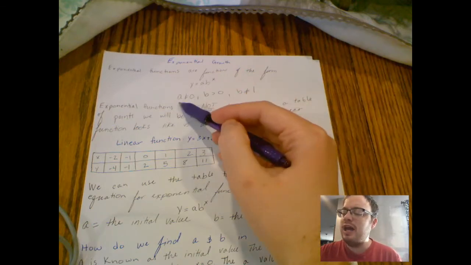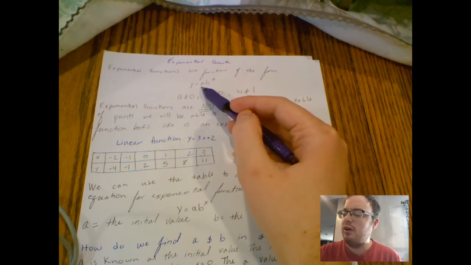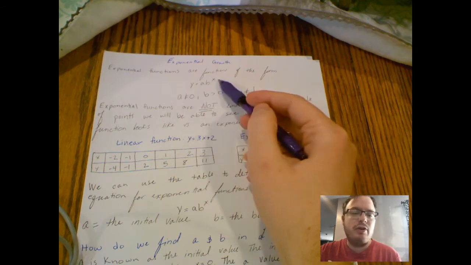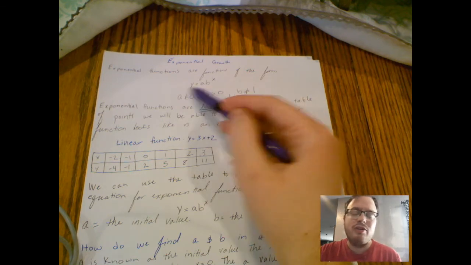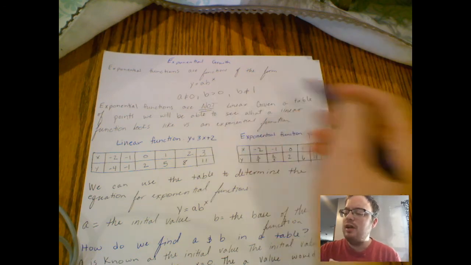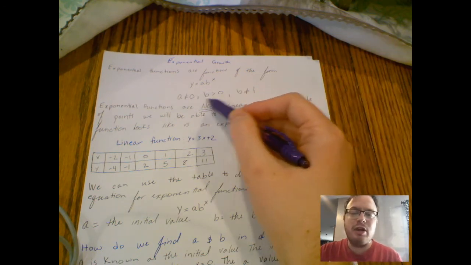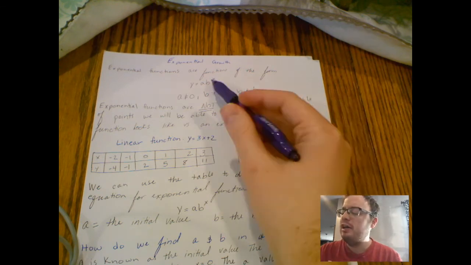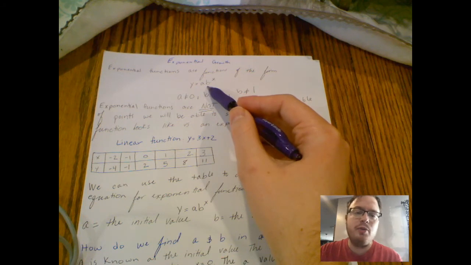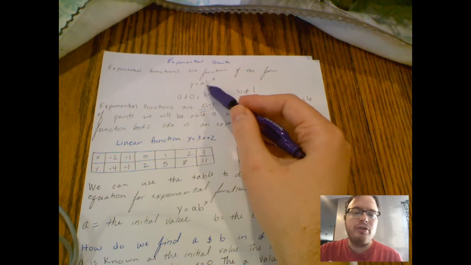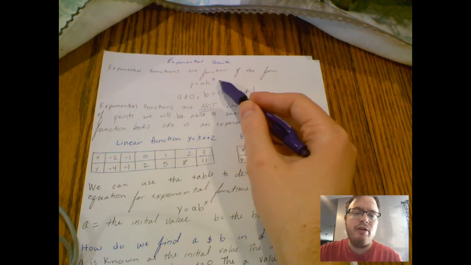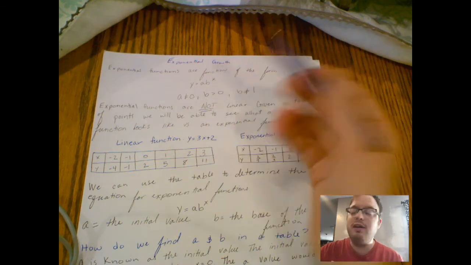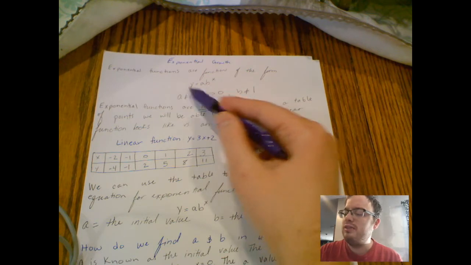The only stipulation on a is that a cannot be 0, because if a was 0, 0 times anything for b to the x would just make y 0. So if a was 0, it would make everything 0. Another stipulation is b has to be positive, or greater than 0, and b cannot equal 1. The reason b can't equal 1 is, let's think about it: if b was 1, well, 1 to any power, so 1 to the x power, any number we put in for x will just make 1 to the x just 1. And so all we would get out constantly would be y is equal to a.